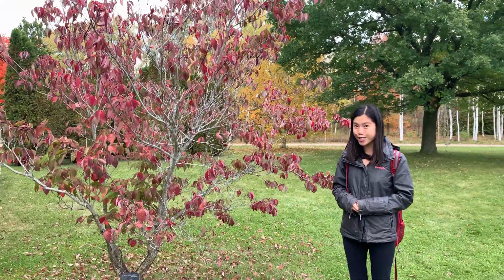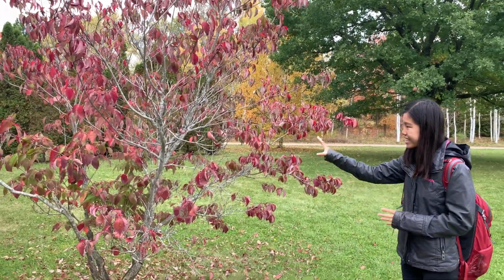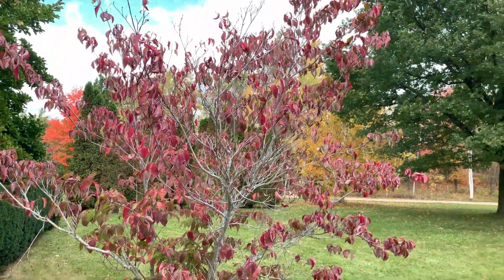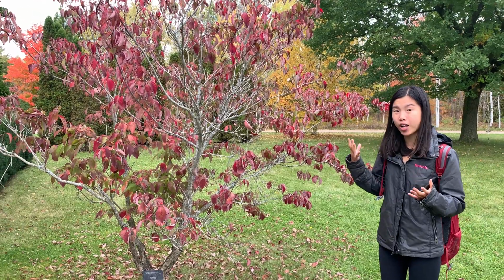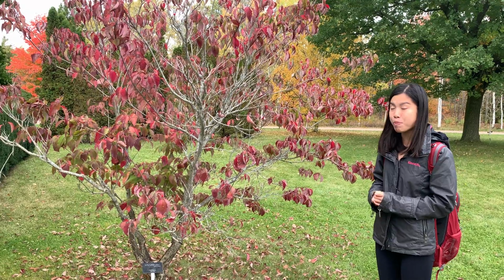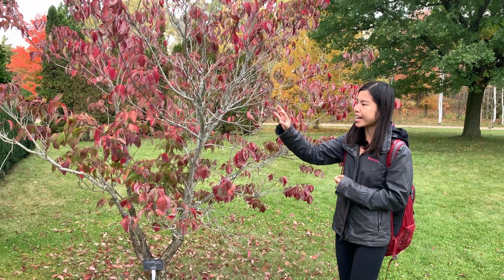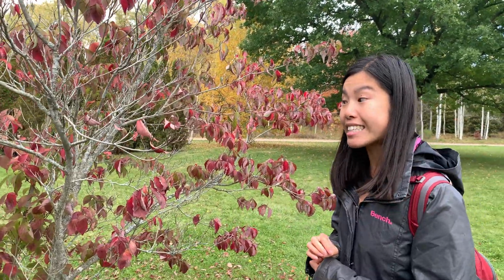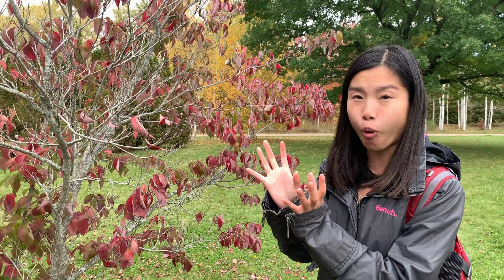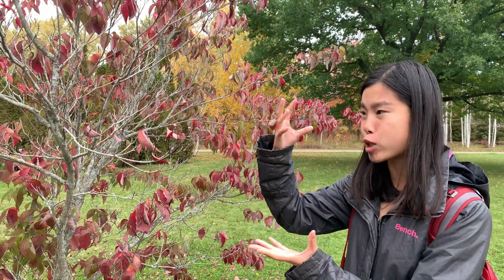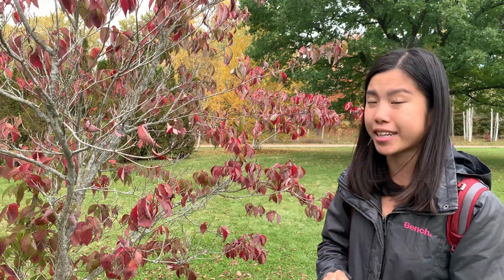So our very first stop in this park in the garden is actually this little tree right beside me. So this is a tree we call Eastern Flowering Dogwood. Now it's called flowering dogwood because earlier in the year it would produce tiny little yellow flowers, clusters of yellow flowers at the tips of its branches. And these yellow flowers are actually surrounded by 4 really showy white leaves that kind of look like petals. So this becomes a big landmark to help attract insect pollinators to help pollinate this plant.